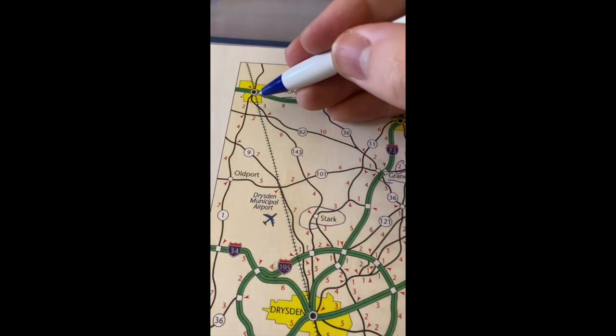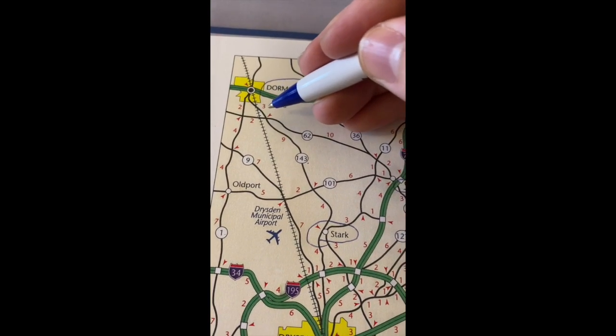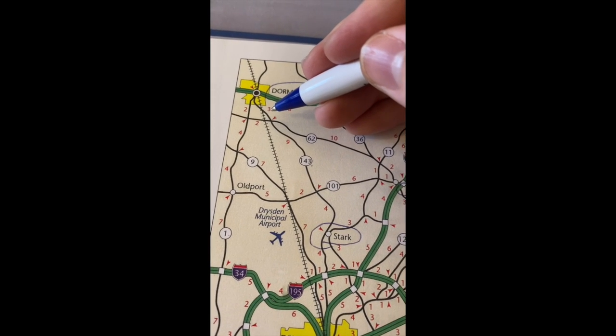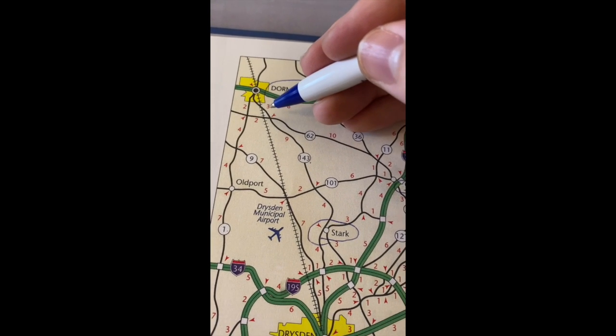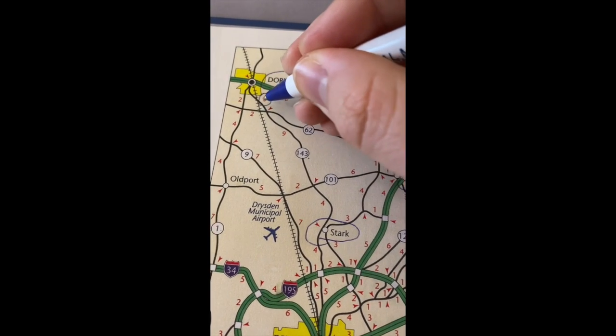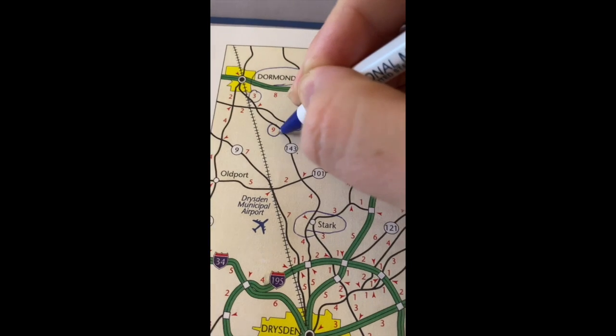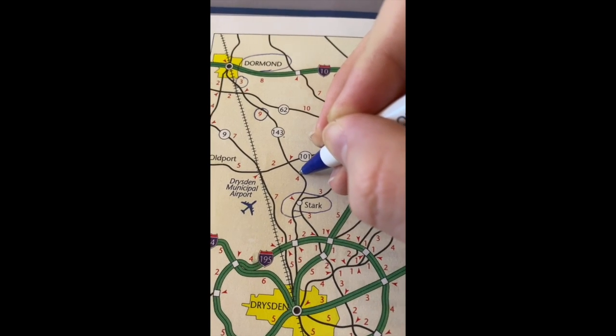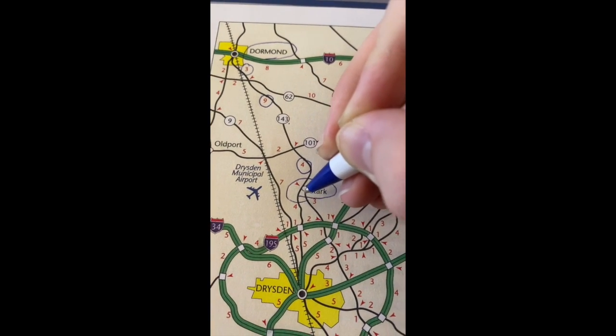So right here's our starting point. And now we have to pay attention to the small numbers, sorry. So we have a 3, then a 9, then a 4, and then we arrive at Stark.